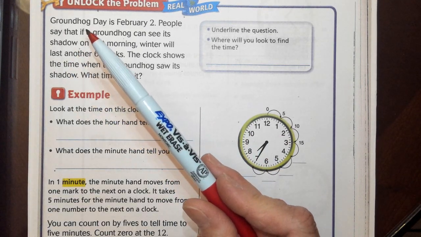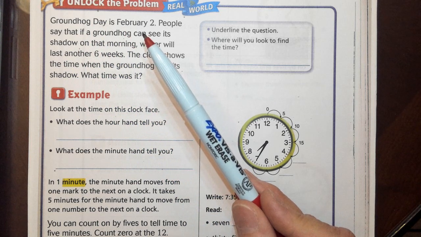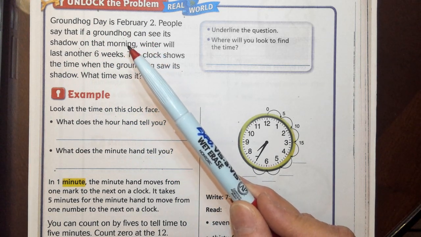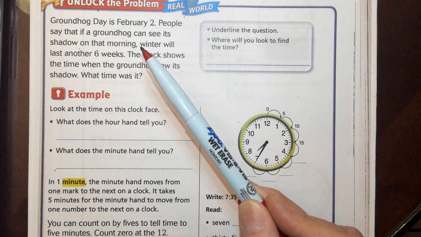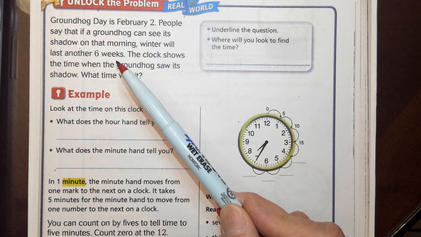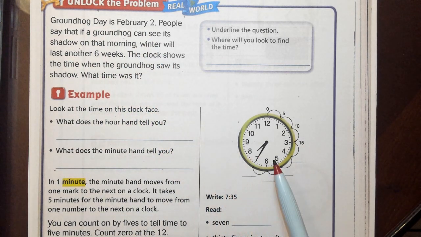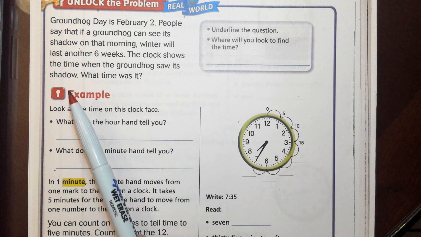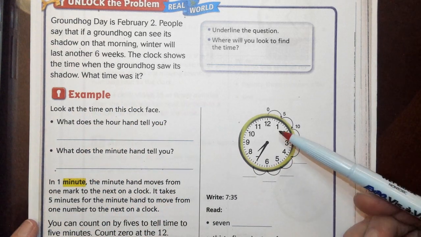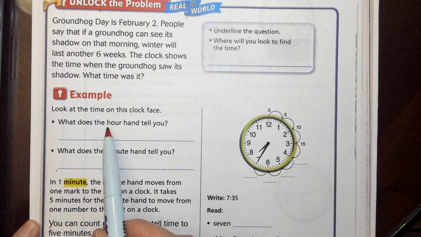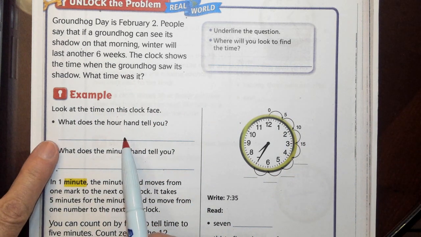Our word problem says Groundhog Day is February 2. People say that if a groundhog can see its shadow on that morning, that winter will last another 6 weeks. The clock shows the time when the groundhog saw its shadow. So we need to look at this clock and figure out what the hour hand tells us on the clock.